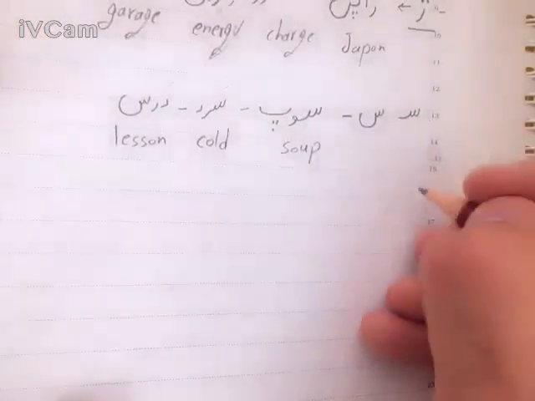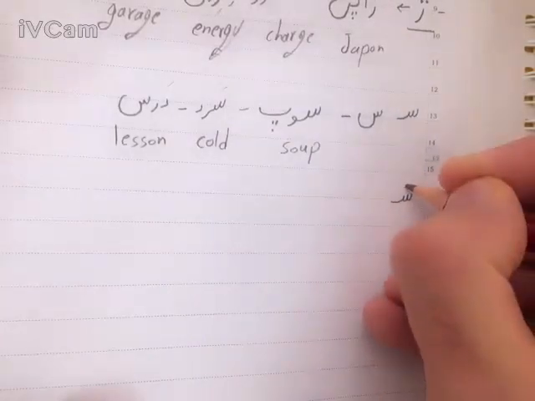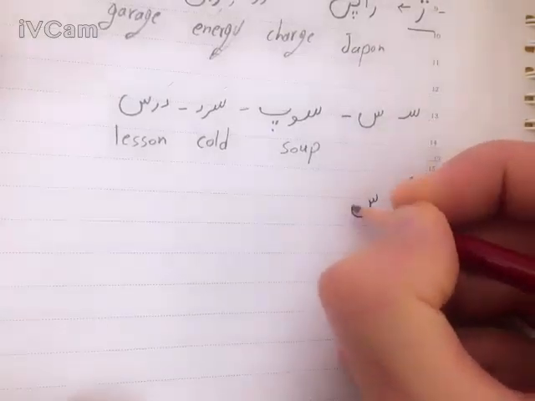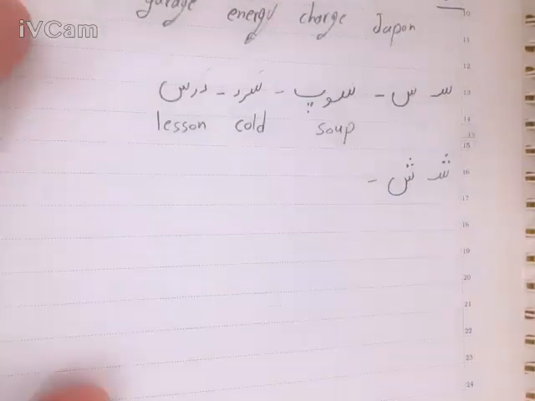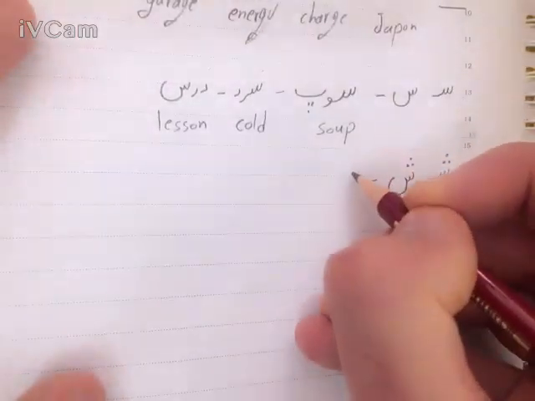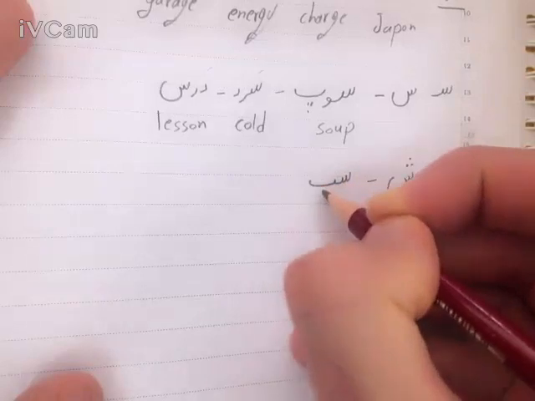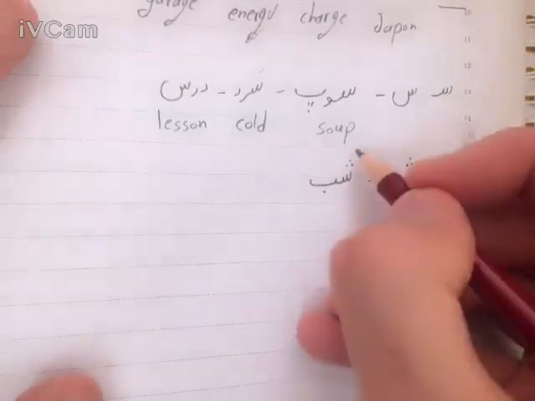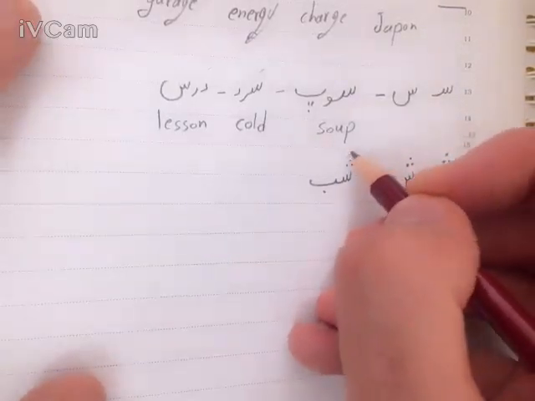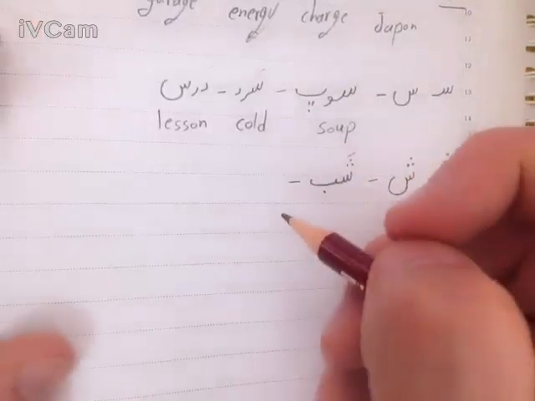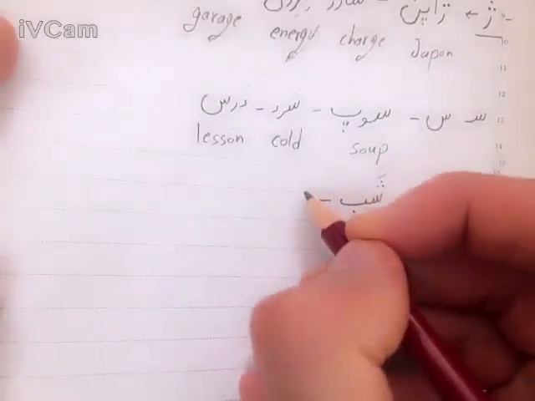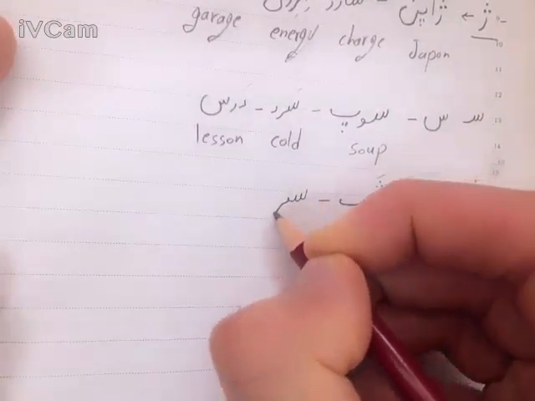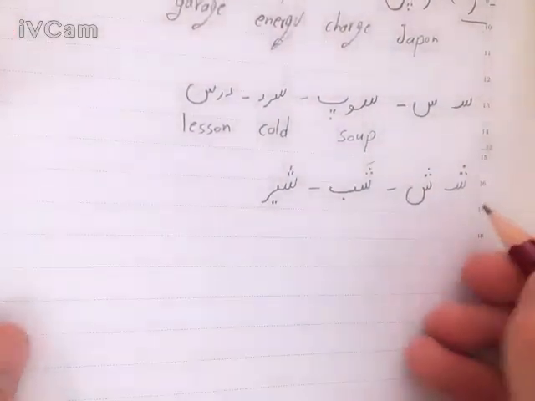And its sibling would be itself, but with 3 dots. Sh. See? Super easy. This would be sh. Sh, like shap. Shap means night. Not necessary to write the sound here. And we have another word which has unfortunately 3 meanings. We have shir. So let's see how they're spelled.